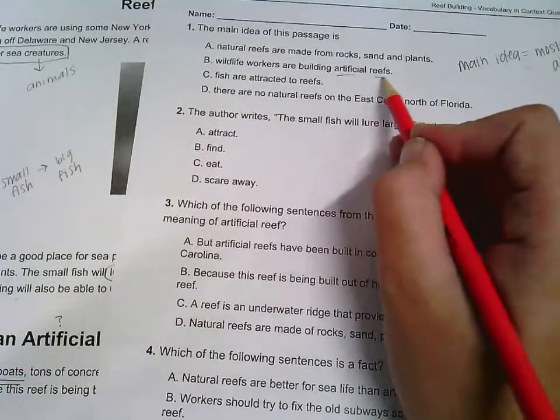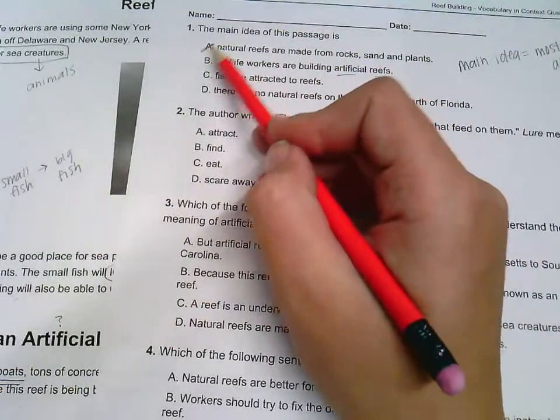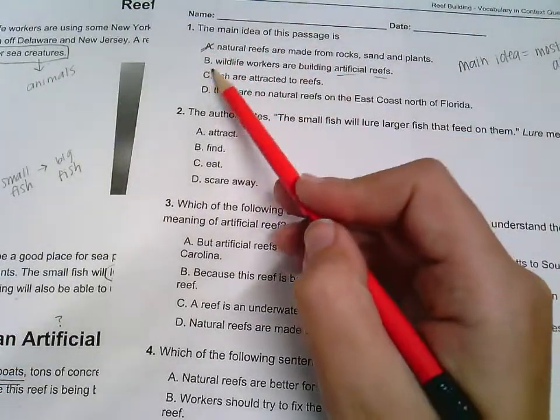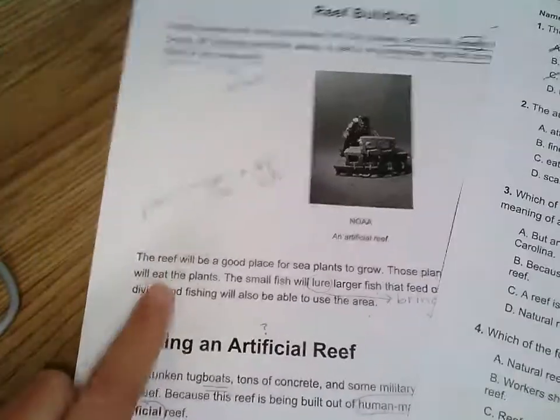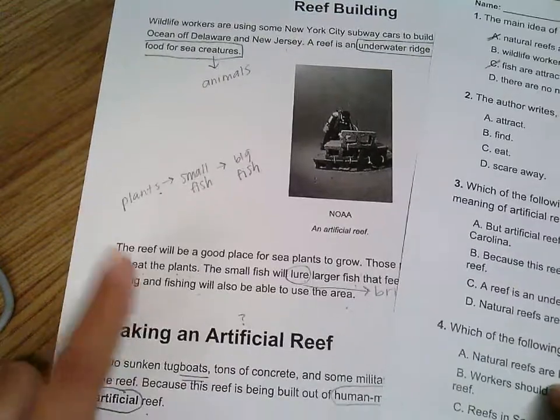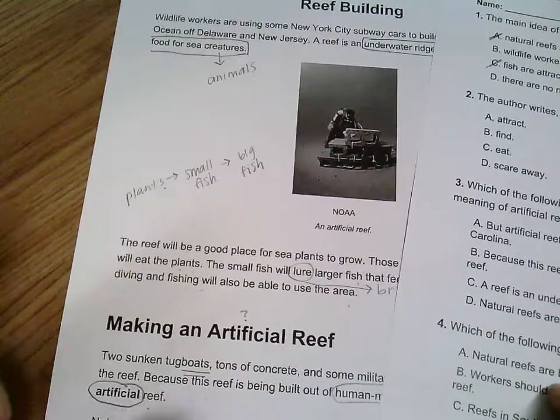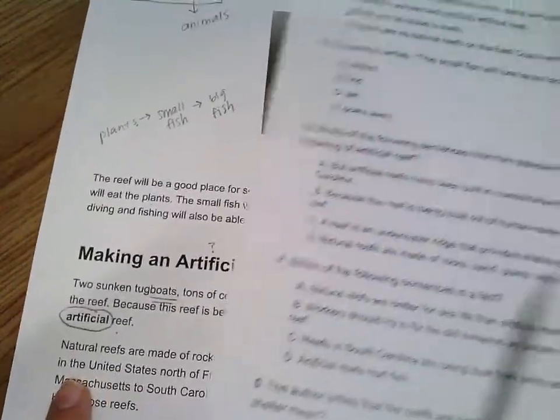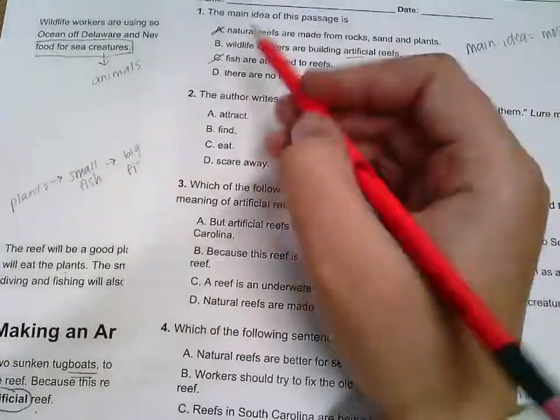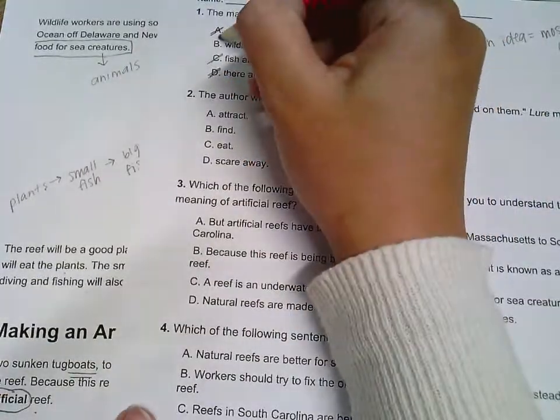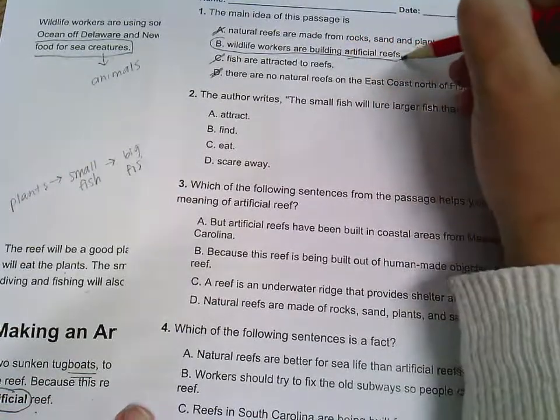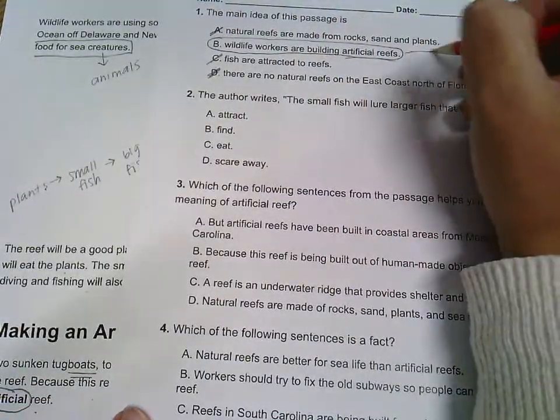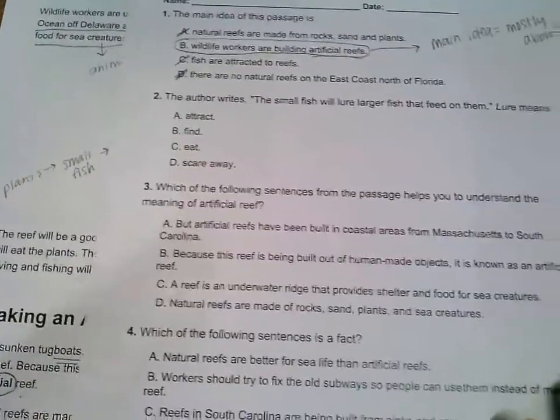Now, I'm pretty sure this was mostly about artificial reefs. It wasn't about how natural reefs are made or about how fish are attracted to reefs. It did talk about fish and how they're attracted to reefs in this little paragraph, but that was only one small chunk. And it only really briefly mentioned how there are no natural reefs. So this is my best option. Wildlife workers are building artificial reefs, because this is what the article was mostly about.